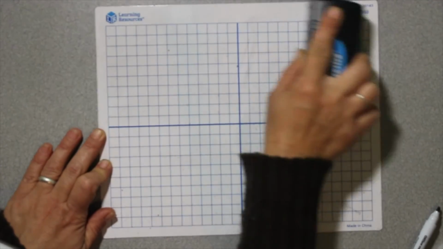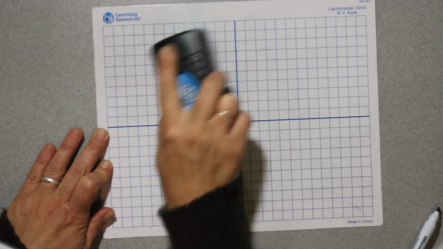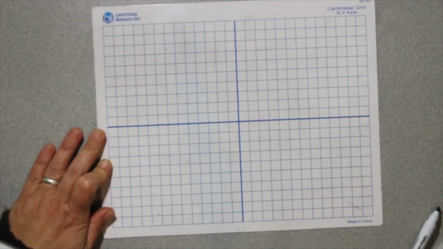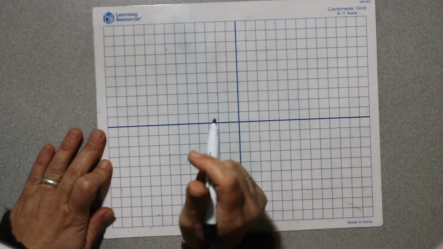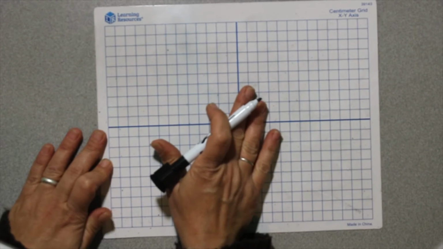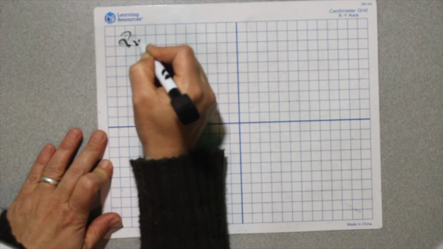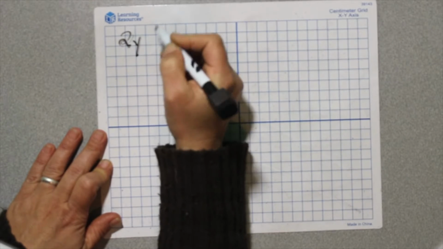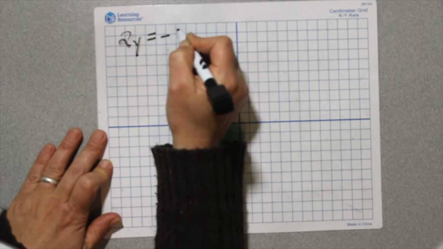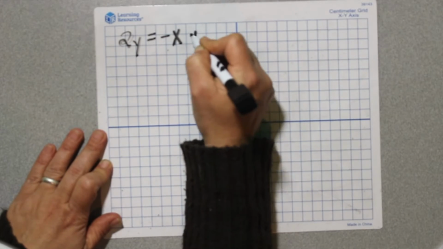All right, they have a few more that are a little bit more confusing because they don't have them set up in slope-intercept form, so you have to change the form of the equation. So let's try 2y equals negative x plus 2.